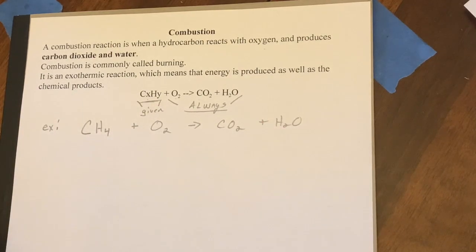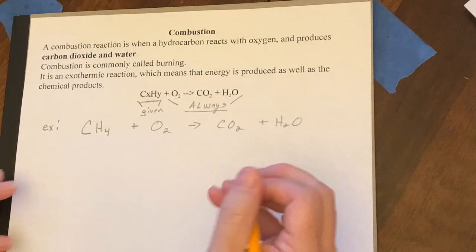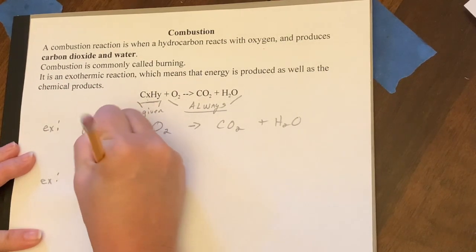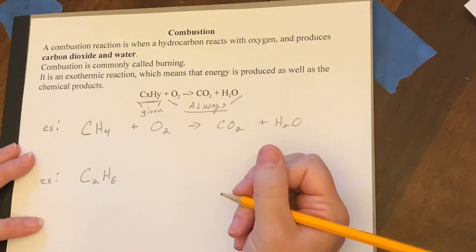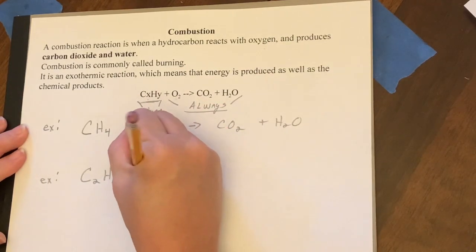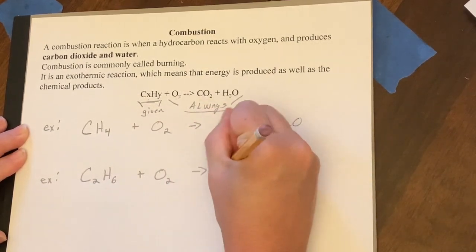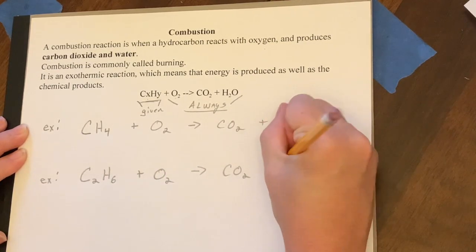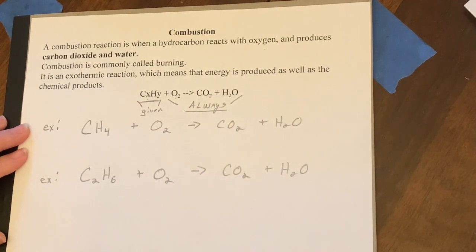Let's do, as another example, C2H6. This is actually known as ethane. And again, you react it with oxygen, and it's always going to give us carbon dioxide and water.